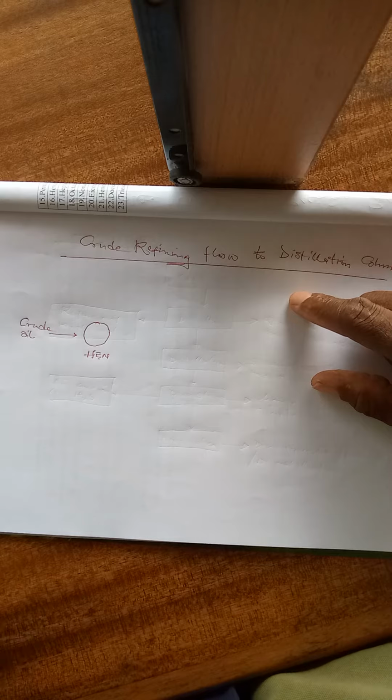Okay, after that it goes through another heat exchanger. From there it goes straight to a furnace. Don't mind my diagram, but this is actually what a furnace looks like. One of the functions of the furnace is to heat up that crude oil.